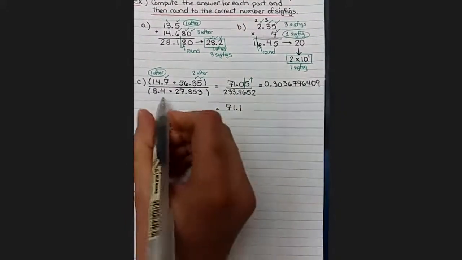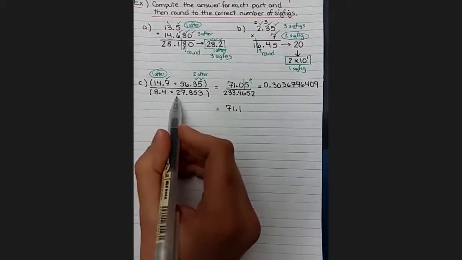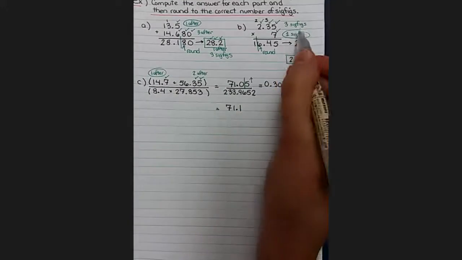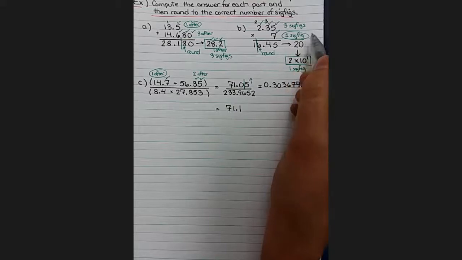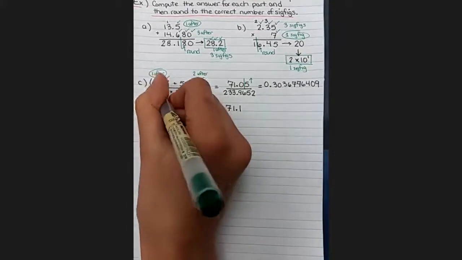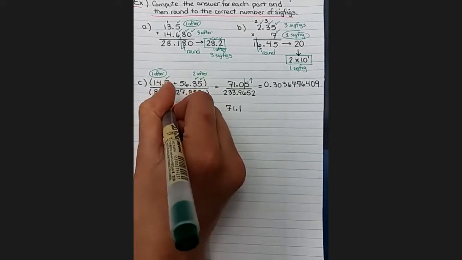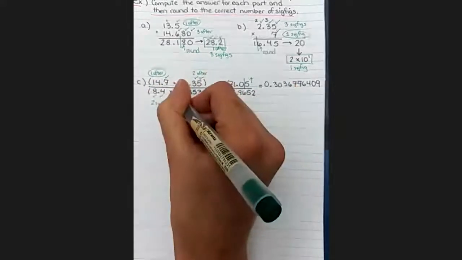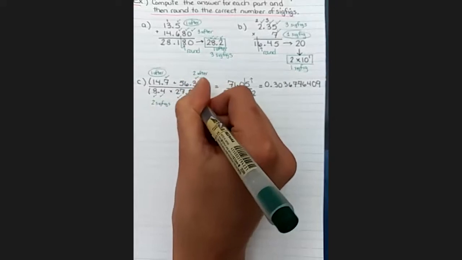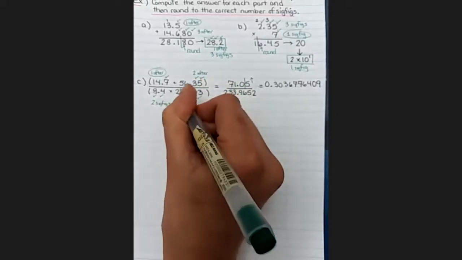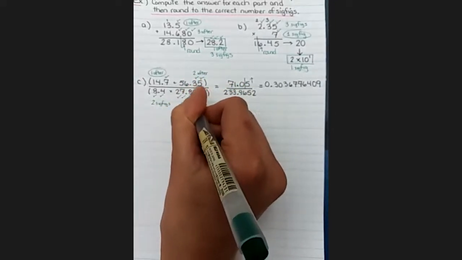And then the second thing we did was this multiplication on the bottom. Multiplication means you count all of the sig figs and take the smallest. So we've got an 8 and a 4, 2 sig figs. This one has got 2, 7, 8, 5, and 3, 5 sig figs.